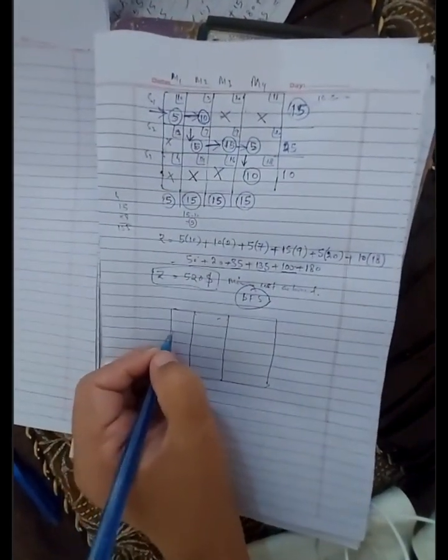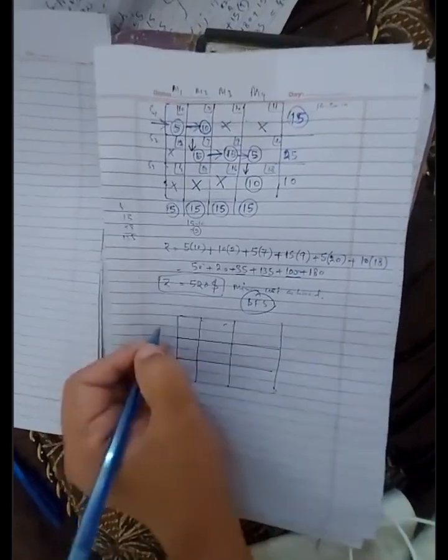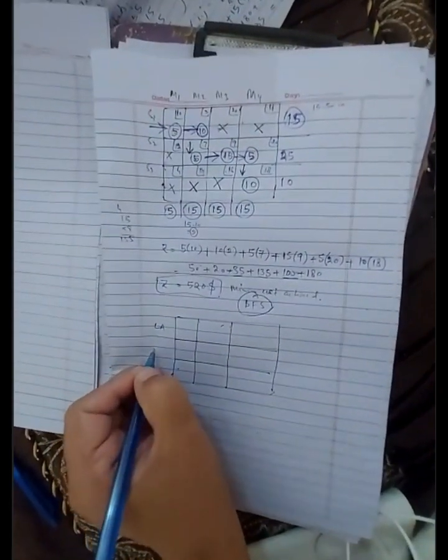So this is the question that you can do using this method.